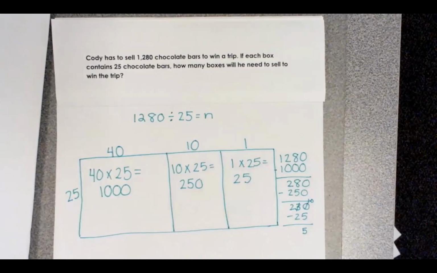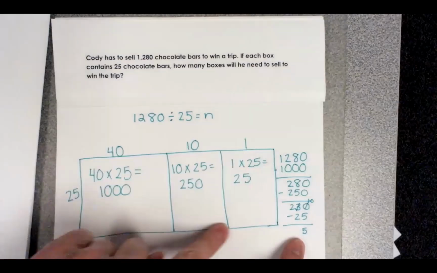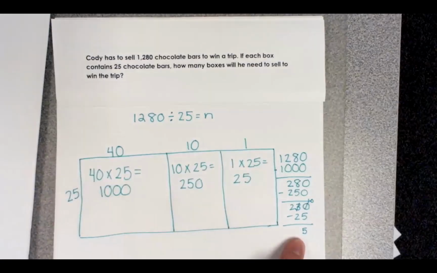So now I'm asking myself if I can make another equal group of 25 out of 5. Well, I know that 5 is not enough to make another group of 25 since it is less than 25. Therefore, 5 represents the remainder in my problem. And we really want to have this conversation with students because sometimes our students may not necessarily recognize that this is the remainder and that they are done with this part of the problem. So let's revisit the problem to determine the answer.